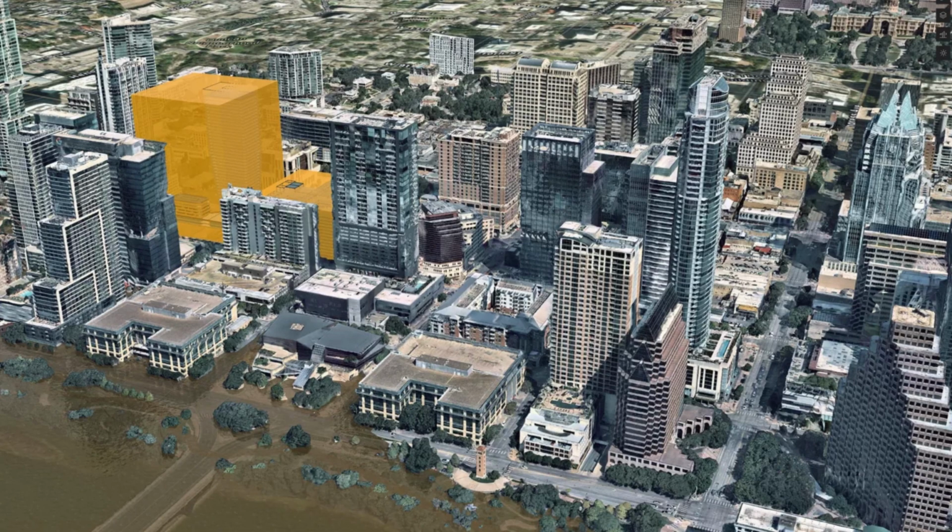Instead of handing over binders and PDFs, the project team delivers a living digital system that supports long-term facility management. GIS ensures the client doesn't just receive a building, they receive a fully documented, intelligent asset.